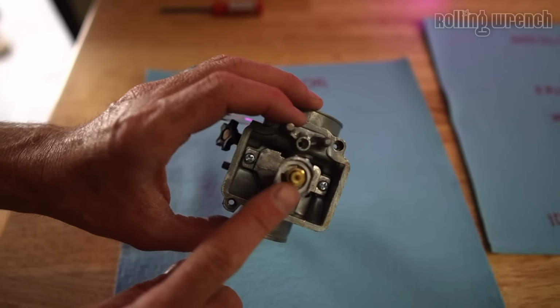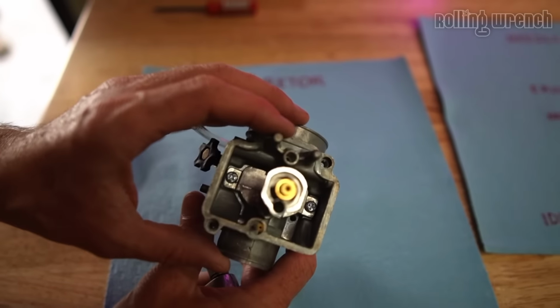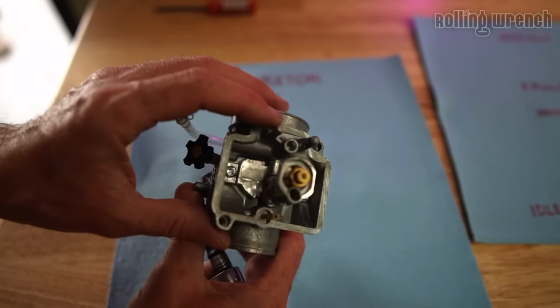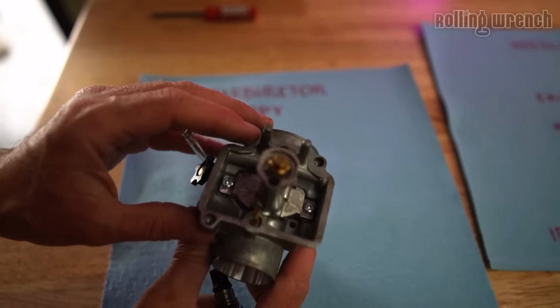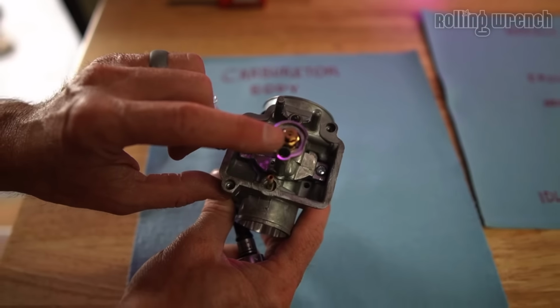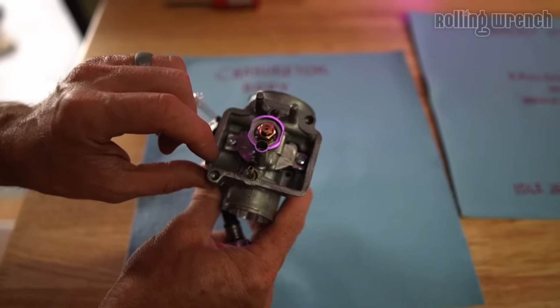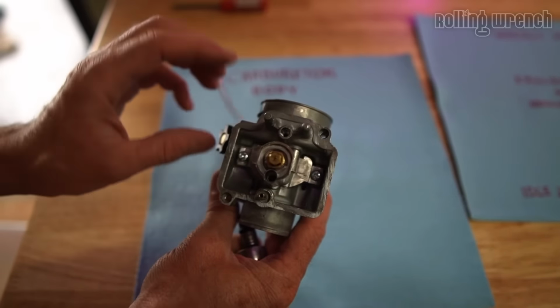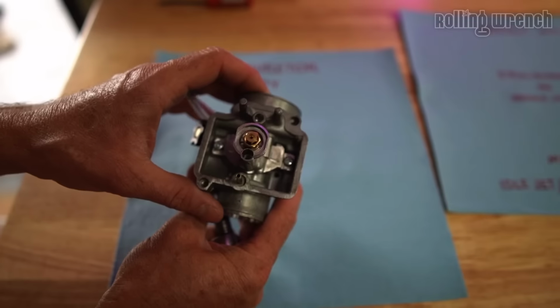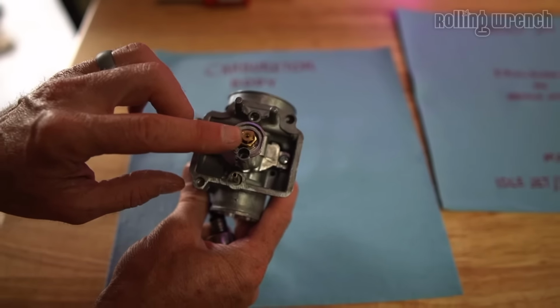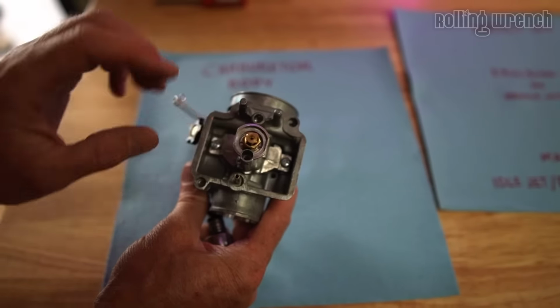Now, a lot of people get confused on what a jet is. I mean, you think a jet, you're thinking like an airplane or something weird. A jet basically is a screw, just like this one, with a hole drilled through, a very precise hole. So that's our main jet. This is going to control 3/4 throttle to fully wide open.